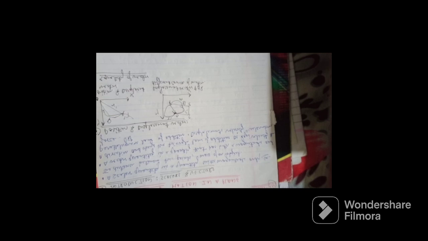In terms of equality of vectors, two vectors A and B are said to be equal if and only if they have the same magnitude and the same direction. Here are two equal vectors A and B, and we can easily check their equality.